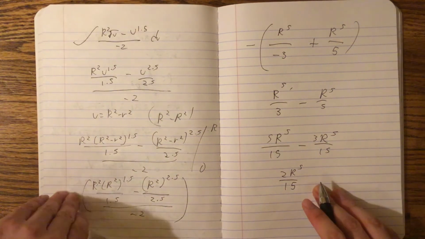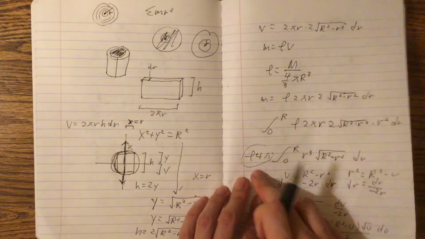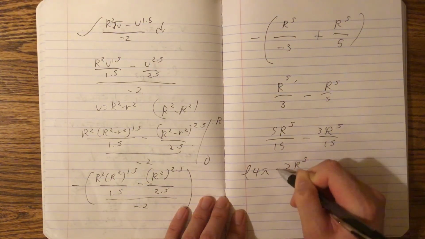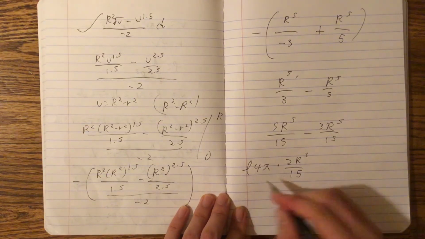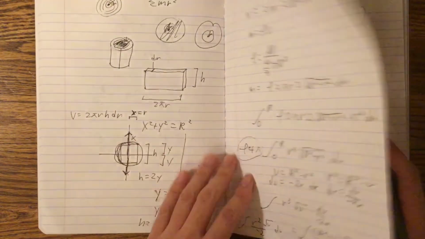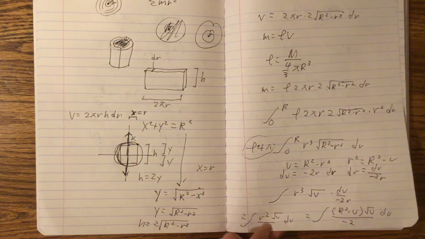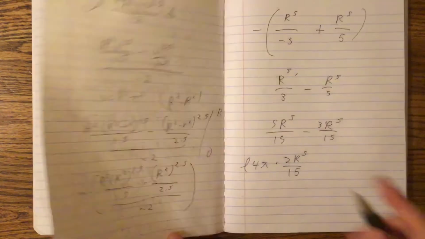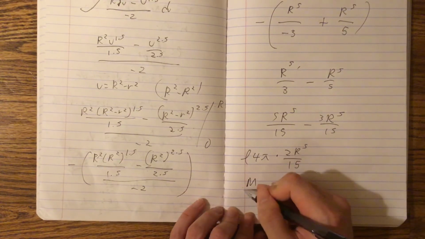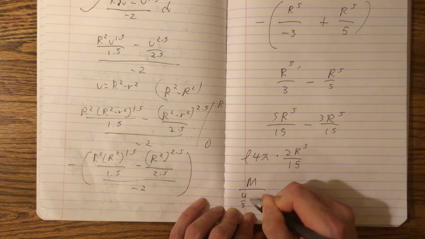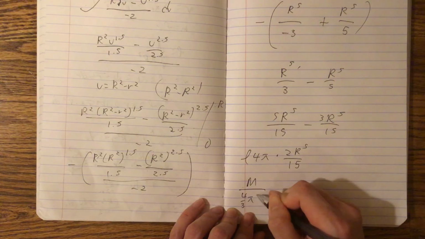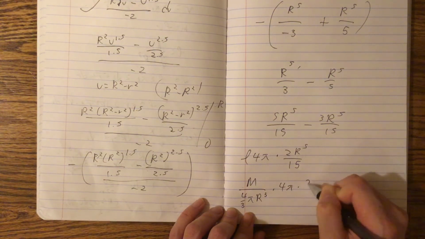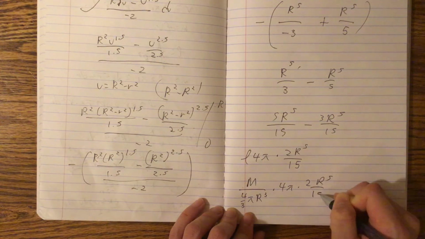Now, remember, we left out this part, so we need to multiply by rho 4 pi here. And let's convert rho back to what it originally was. Rho was total mass over total volume, so m over 4/3 pi R cubed, times 4 pi times 2 R^5 over 15.